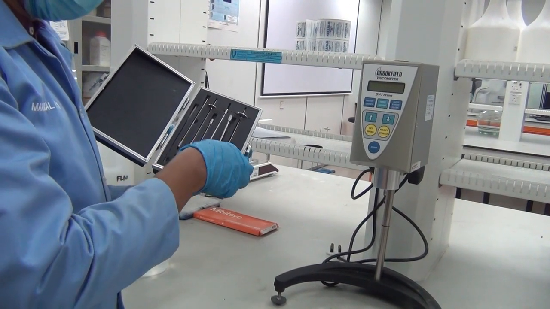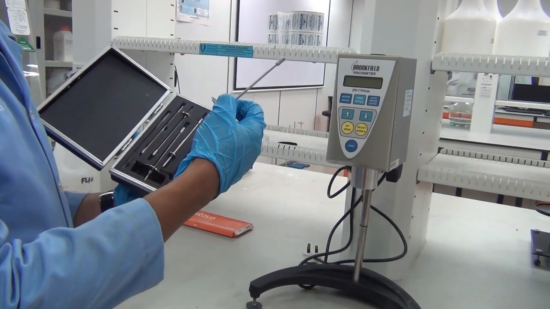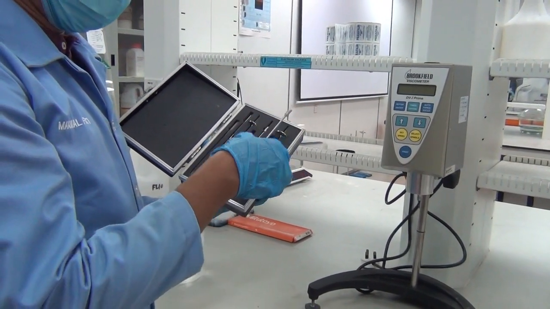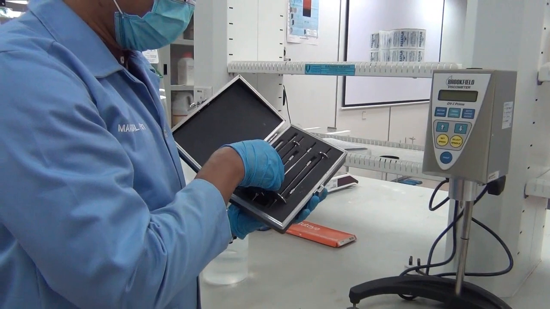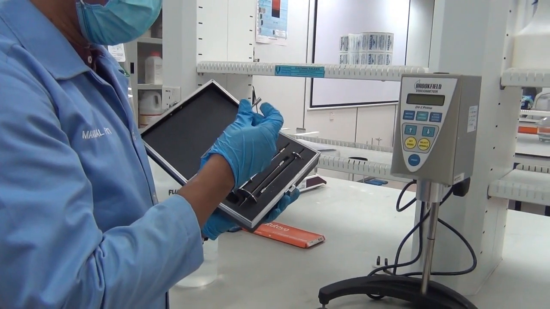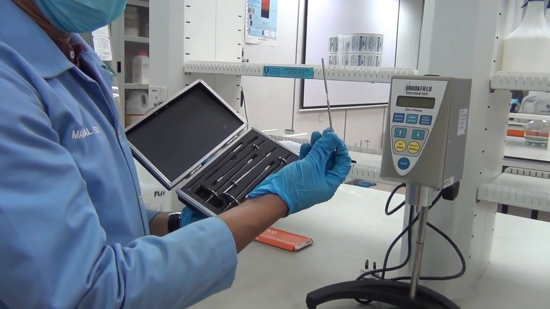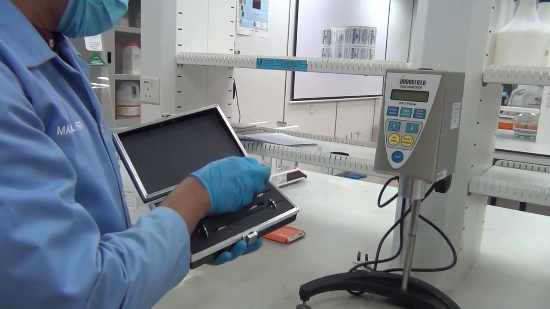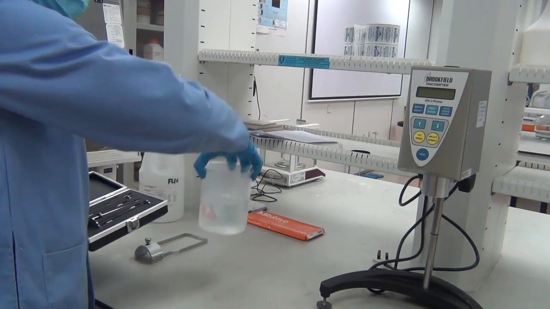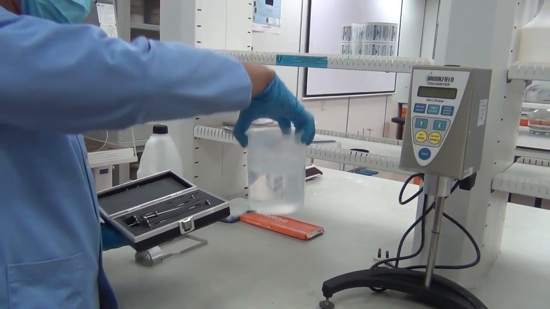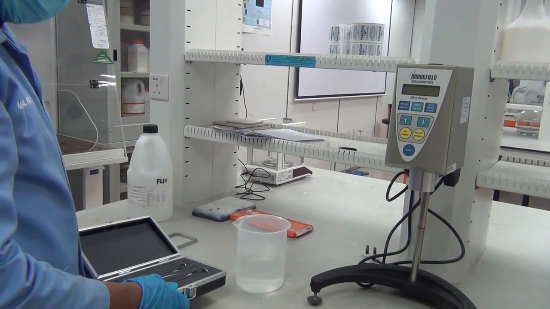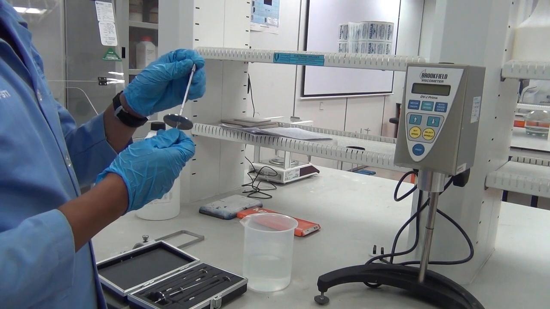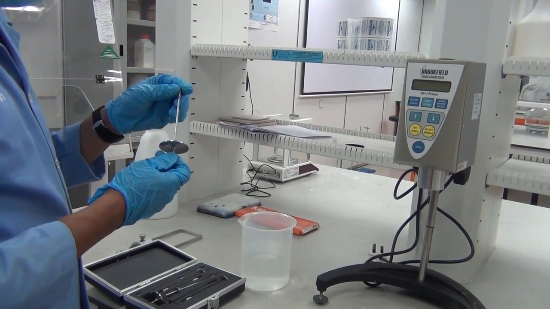As you can see, SO2 has a lower value and is basically used for lower viscosity material. A spindle with a higher value, let's say SO7, is used for measuring higher viscosity material. As we can see here, this ethanol is a low viscosity material. So in this work, we will use SO2 as our spindle to measure the viscosity.